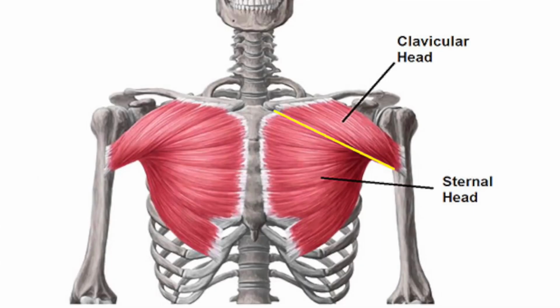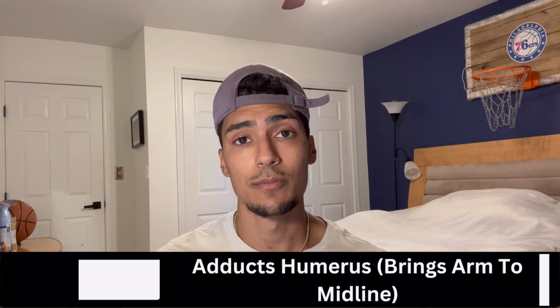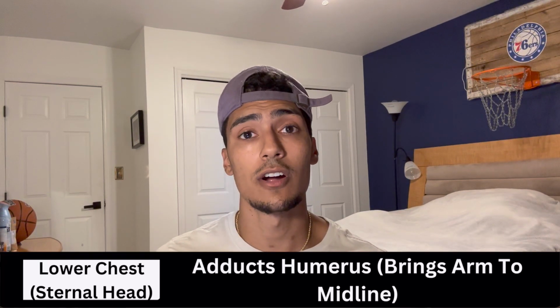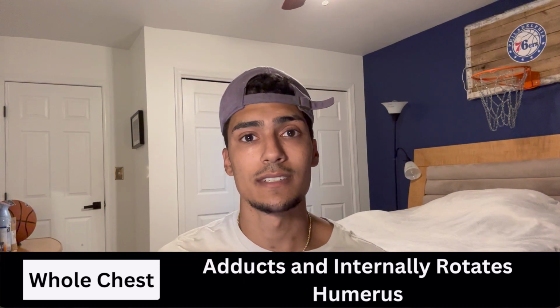Your pec major is more superficial out of the 2, meaning it's on the outermost part of your chest, and then it also has 2 heads. You have your sternal head and your clavicular head, also referred to as your lower and upper chest respectively. Your sternal head, or your lower chest, adducts your humerus to midline, which is when you're bringing your arm across your chest. Conversely, your clavicular head, or your upper chest, flexes the humerus, which is when you bring your arm up towards the ceiling. Then the function of the chest as a whole is humerus adduction, once again bringing that arm towards midline, and also internal rotation.